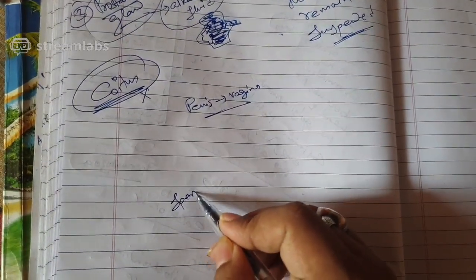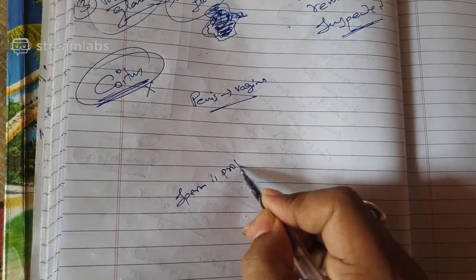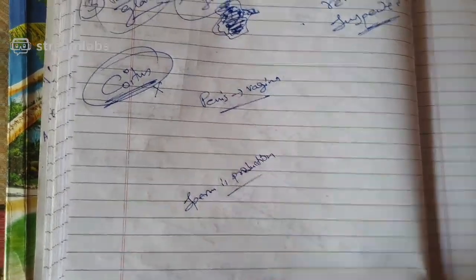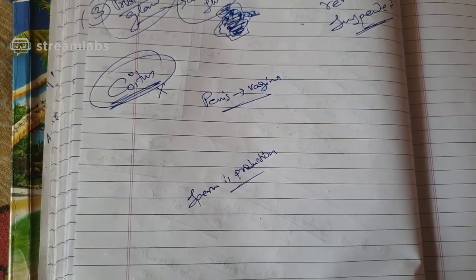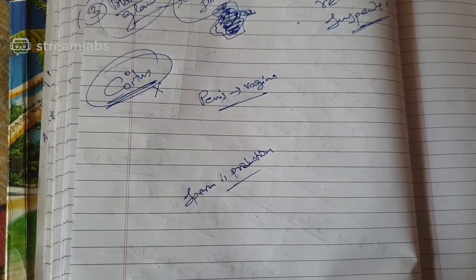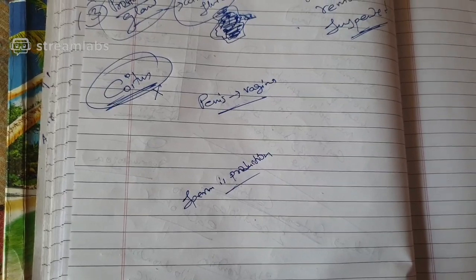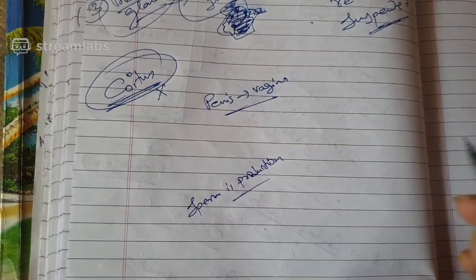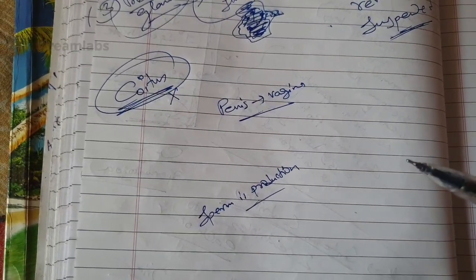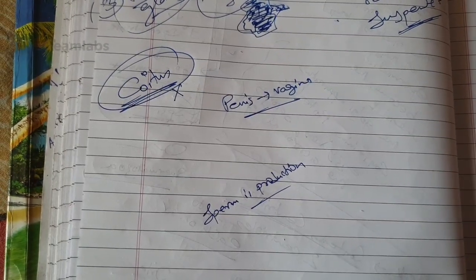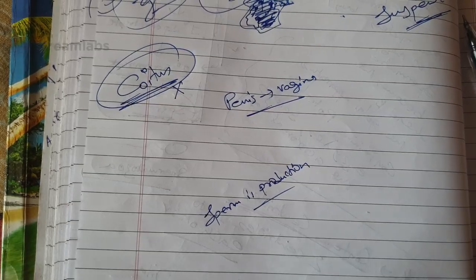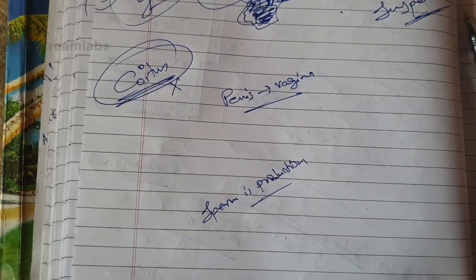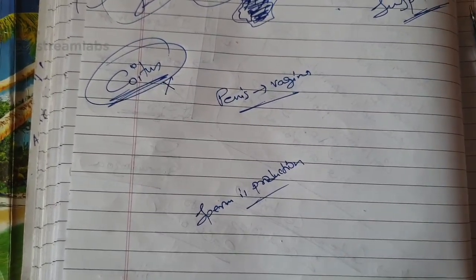Now after the sperm is produced, I am not talking about ejaculation, okay, the sperm production from the seminiferous tubule, then coming out, then storing in the testes, then going up into the vasa efferentia, through the vasa efferentia into the epididymis, then developing a tail there, then going into the vas deferens.